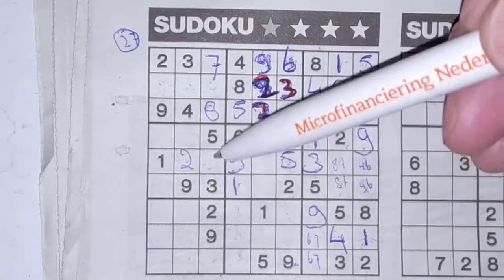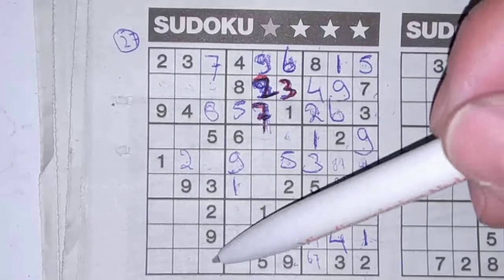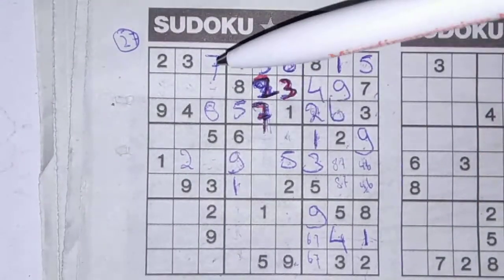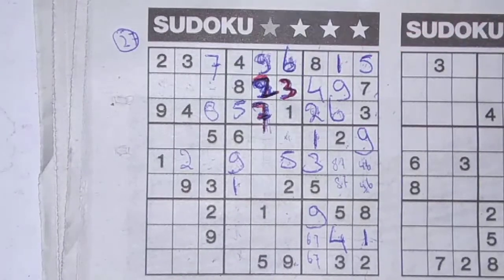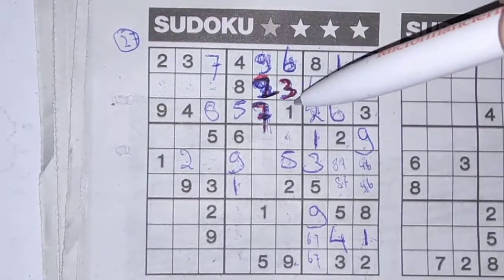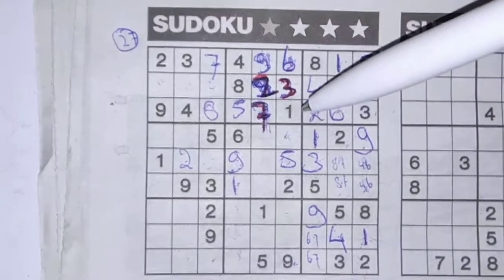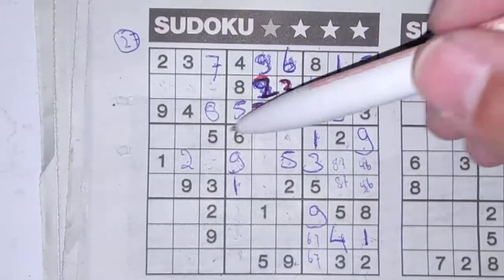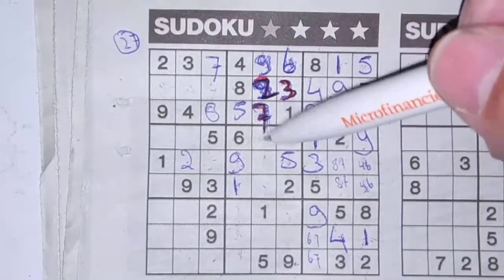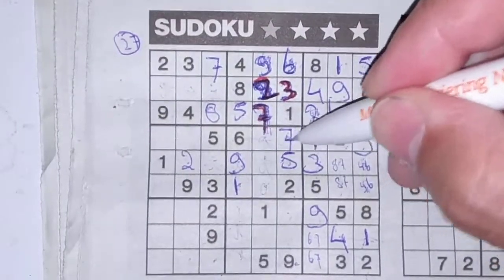These 3 numbers, the 1, the 4 and the 6. 1, 4, 6. No, I cannot do anything. 4 numbers left in this big square. One of the missing number is a 7. We see here 7, no 7 in these 3 boxes. So 1 box left for the 7 should be there.